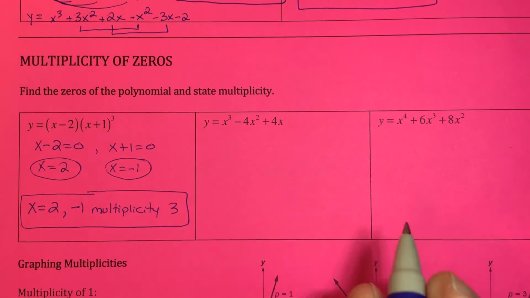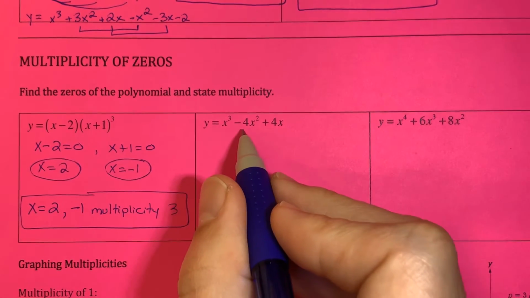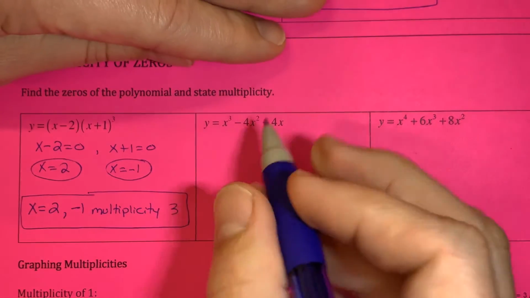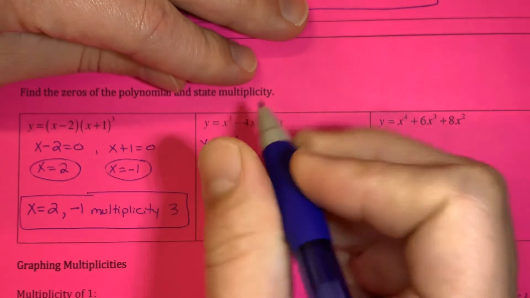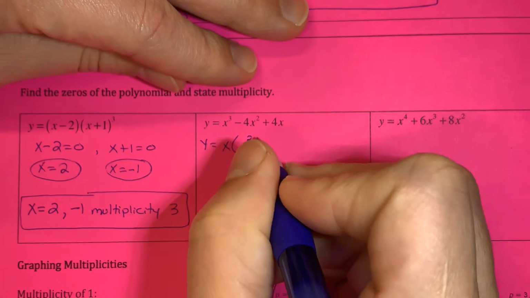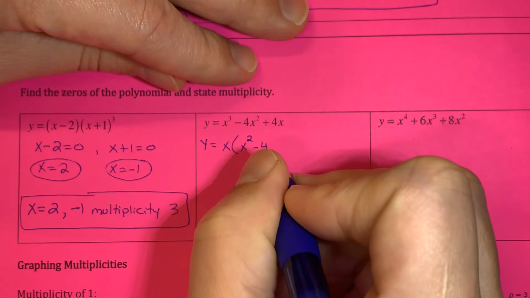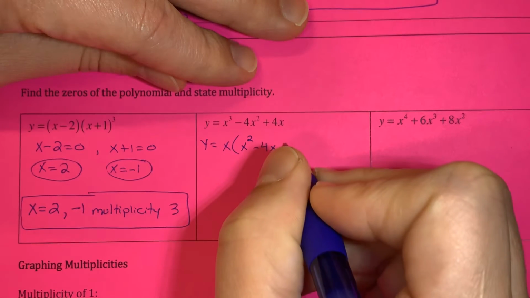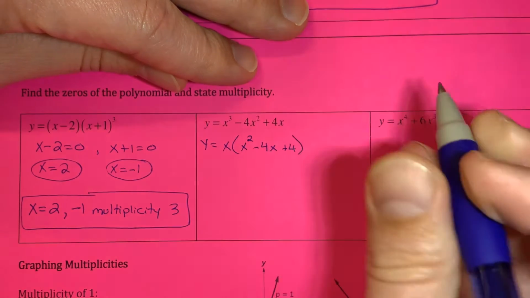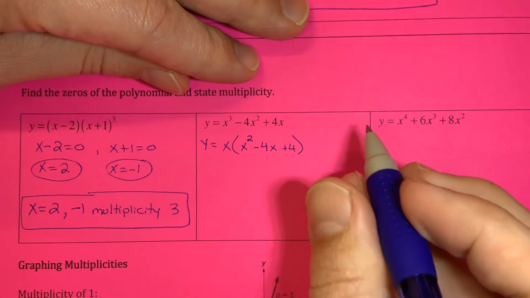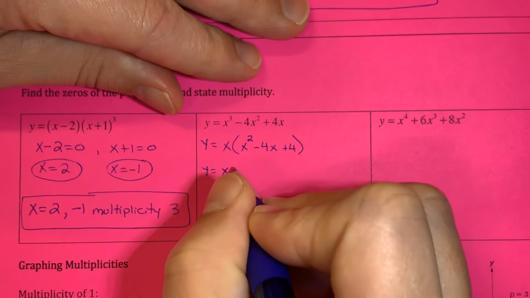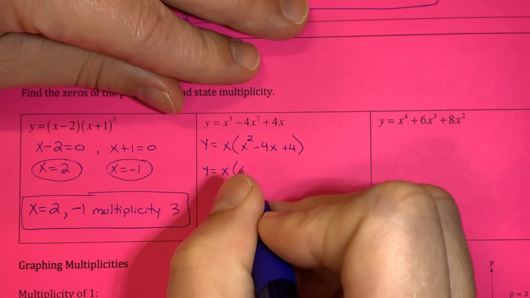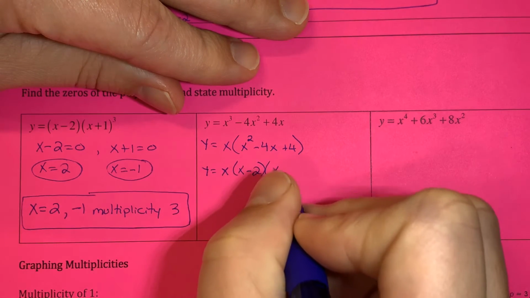Okay. The next problem, I actually want to factor it. It's going to be GCF and AC factoring. The GCF would be x. That would give me x squared minus 4x plus 4. And then when I AC factor that apart, the expression that I'm going to end up getting is x minus 2 and x minus 2.